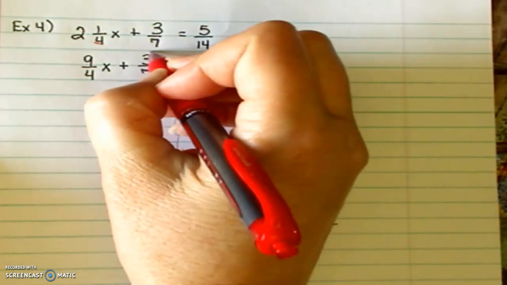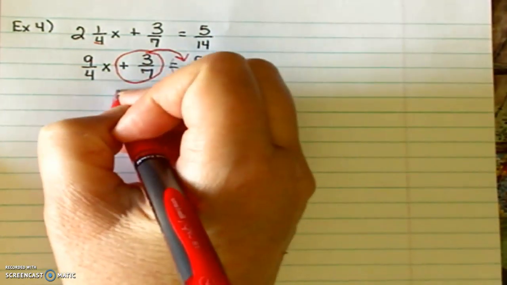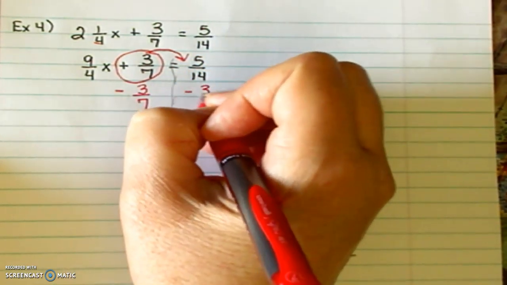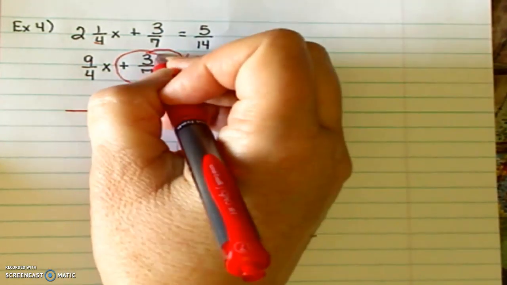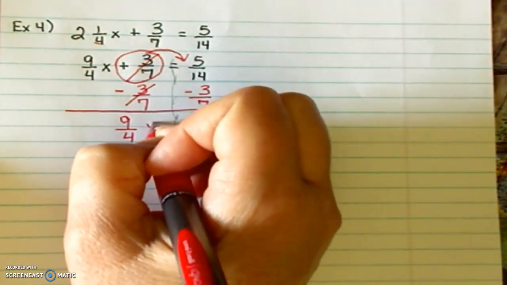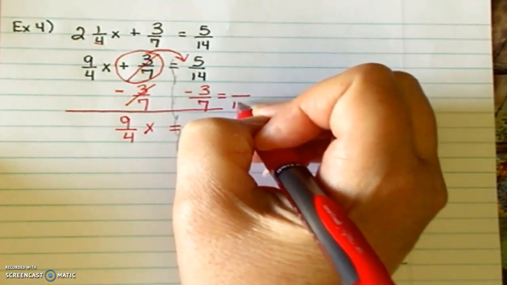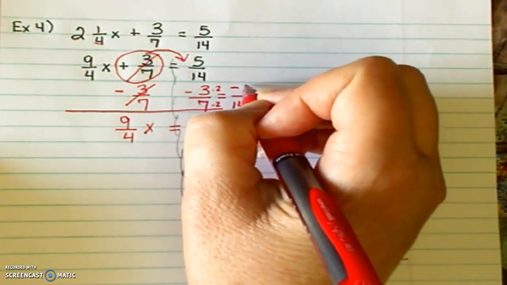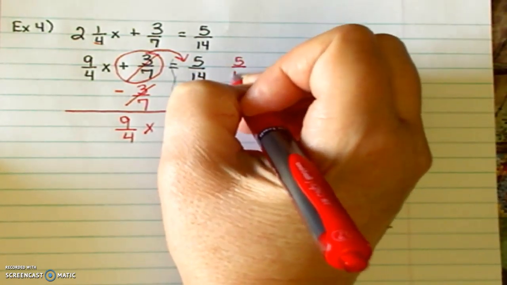So to solve, we need to move this 3/7, the constant, over to the other side. So instead of adding 3/7, we are going to subtract 3/7, or you change the sign. So on the left-hand side, you have additive inverses, and you are left with 9/4 x. On the right-hand side, you get a common denominator of 14, so you need to multiply by 2. So negative 3/7 is the same thing as negative 6/14, and you have 5/14.